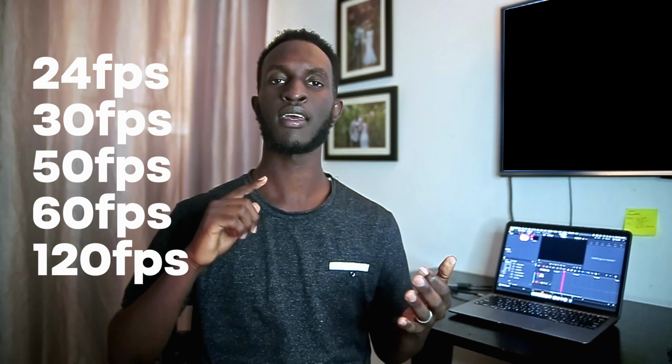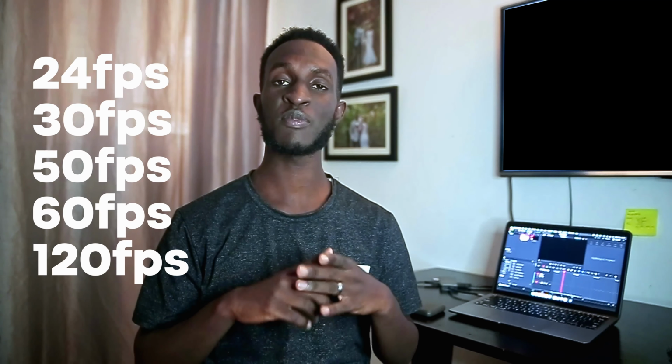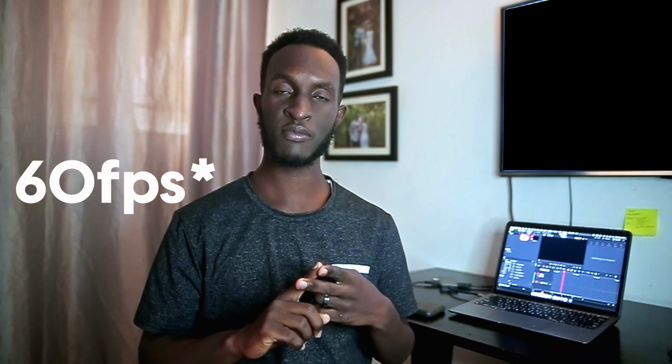In film we have different frame rates we shoot at: 24 frames per second, 50 frames per second, 60 frames per second, 120 frames per second. The higher you go, the more frames you get in a second, and this gives you a better chance of getting slow motion. Case in point, we shot this identical clip at 2 different frame rates, 24 frames per second and 50 frames per second.